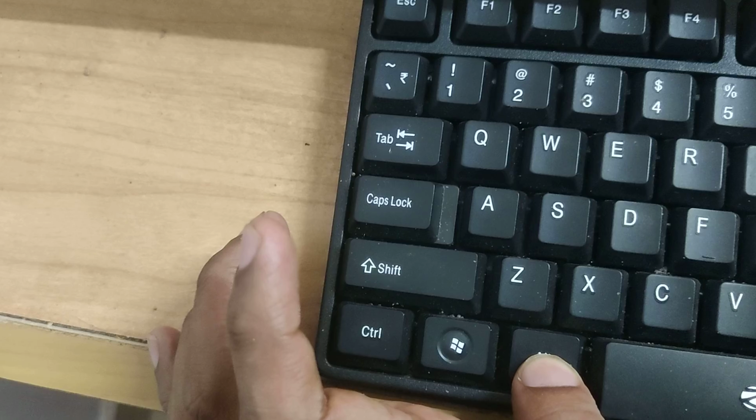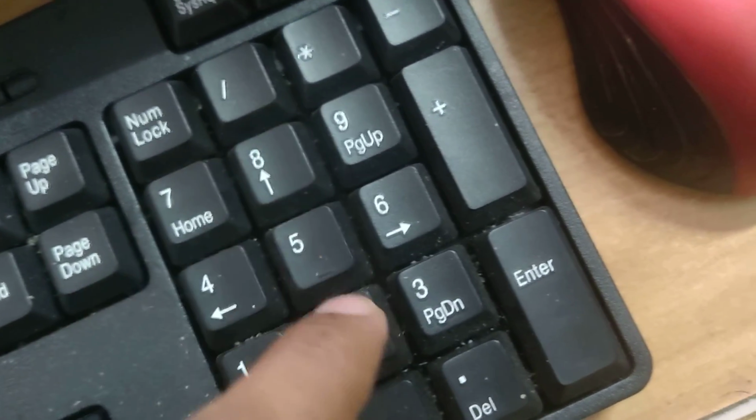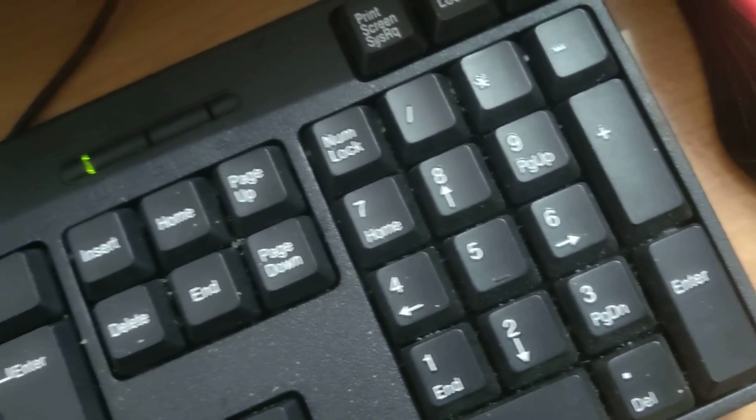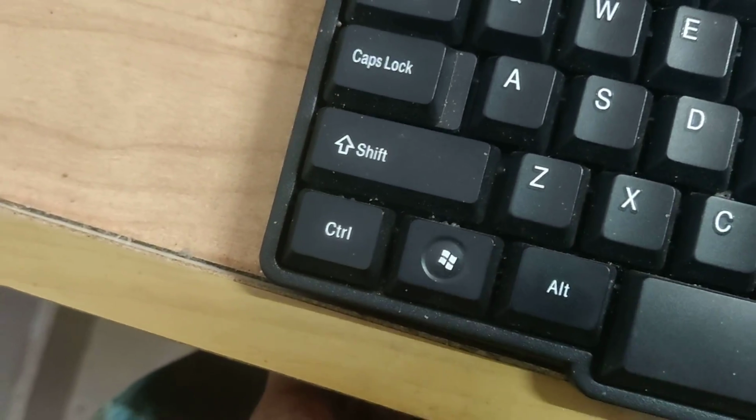At the same time, you must type here 8253. Okay, after tapping 8253, you can release your finger from this Alt key. So you must either open your Microsoft Word or PowerPoint and try this.